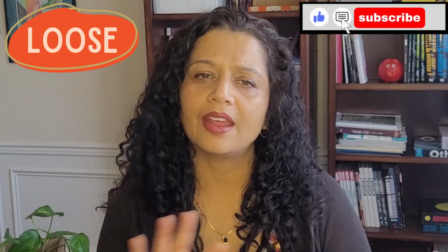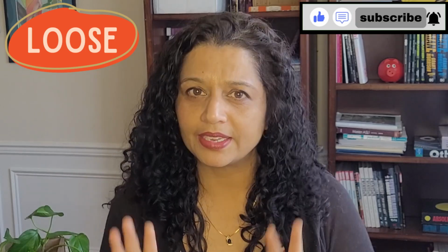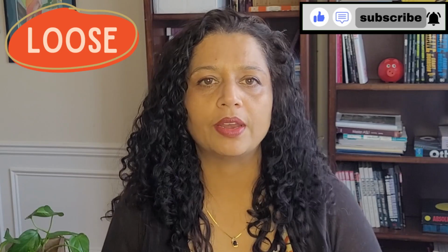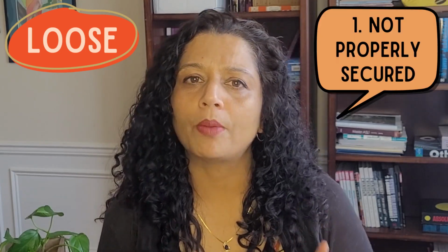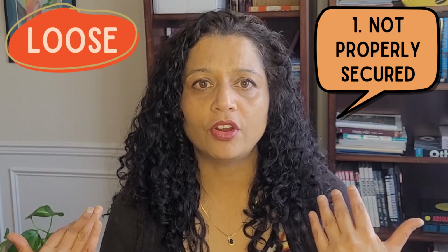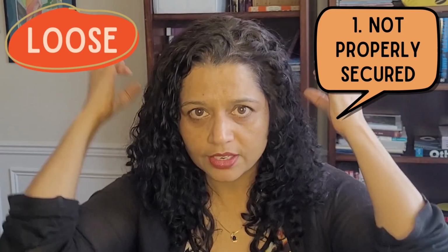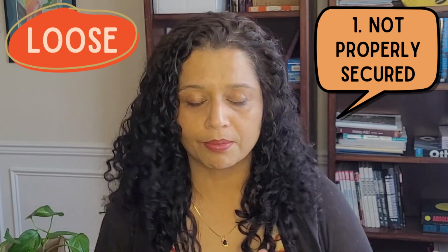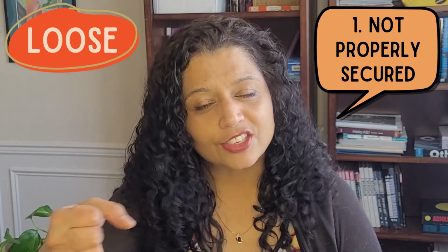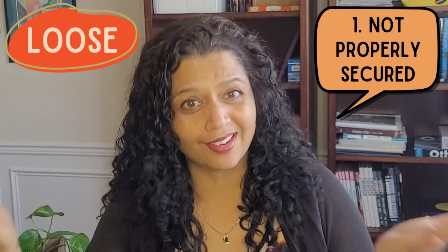Okay, so the adjective loose, again, can have many different meanings, but here are some of the main ones that we're going to review today. The first one is something that is not properly secured or fastened is loose. She left her hair loose, as in she didn't tie it back. She left it loose, kind of like mine is. One of the legs of the chair is loose. Okay, it's not quite secure. So if you sit on it, it might break.